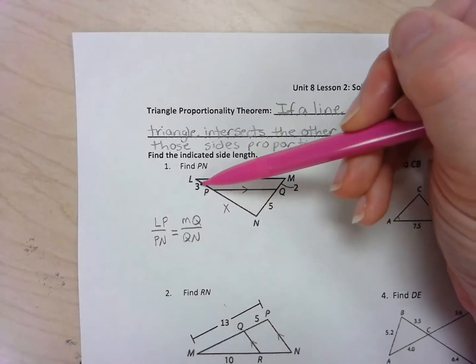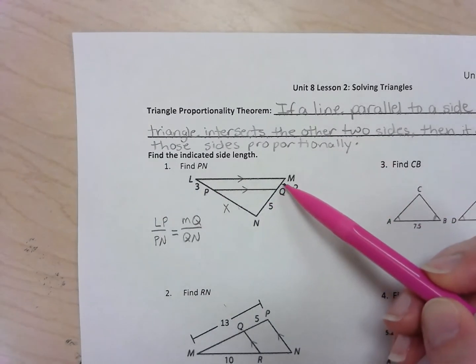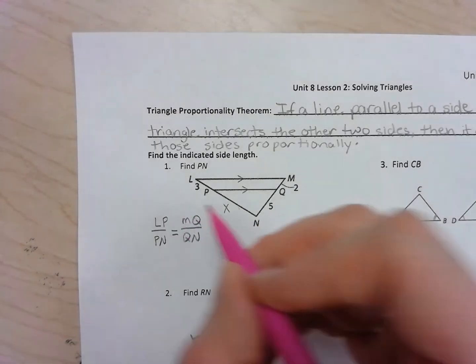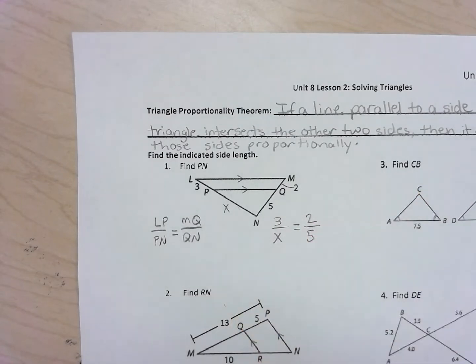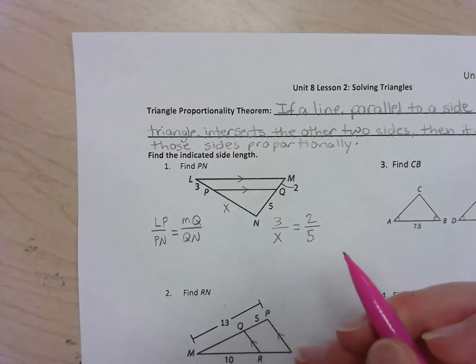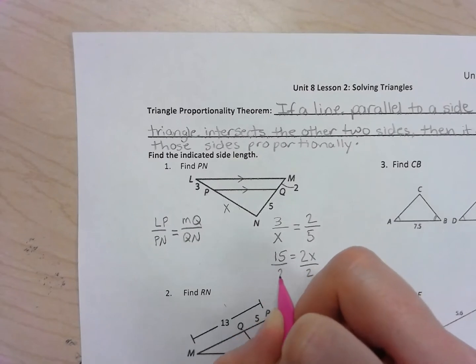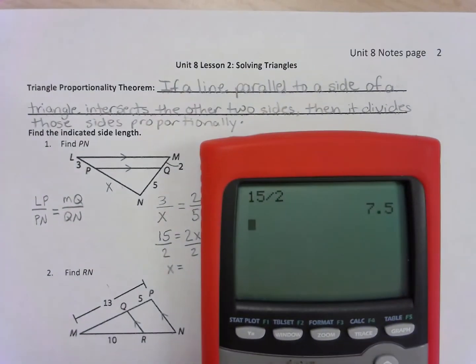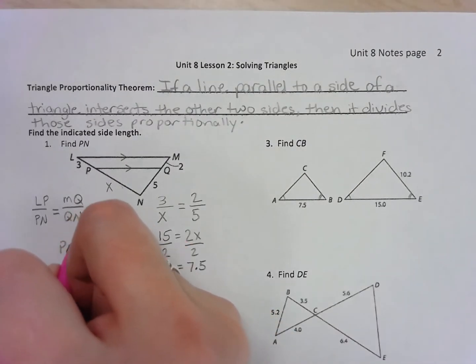Always be consistent with the parts of the triangle. So if you start here on the left side of the triangle, top to bottom, you then need to do the same thing on the right side of the triangle, top to bottom. So substitute in your values to solve. So we have 3 over x equals 2 over 5. You can cross multiply to solve. So 3 times 5 is 15. 2 times x is 2x. Divide by 2. We find that x equals 15 divided by 2 is 7.5. So that means the length of PN is 7.5.